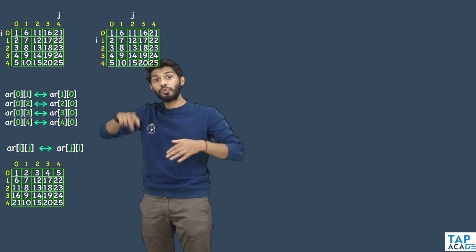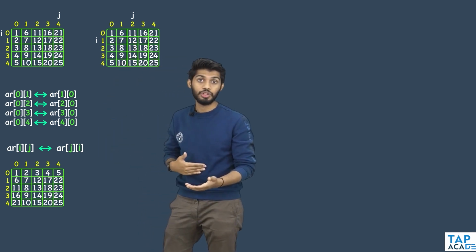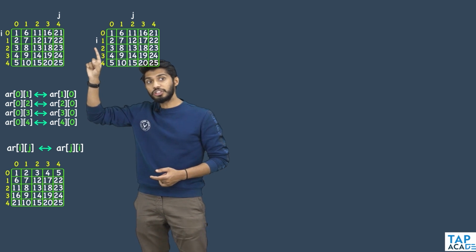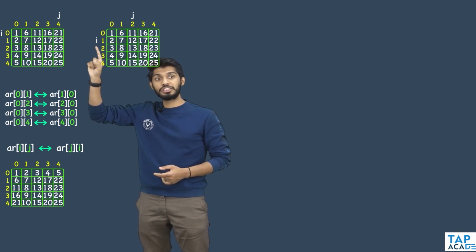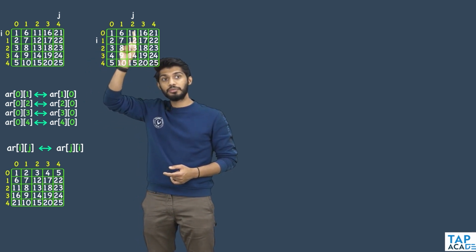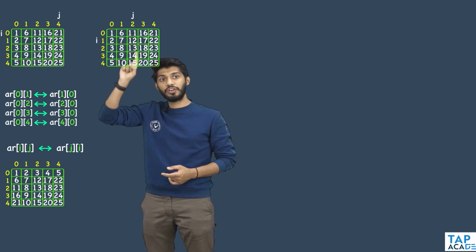Now should I swap 7? No, because 7 stays over there. Then what should I swap? Should I swap 12? Yes, because it's not swapped yet. So basically, whenever the value of i is 1, I will start the value of j from 2.